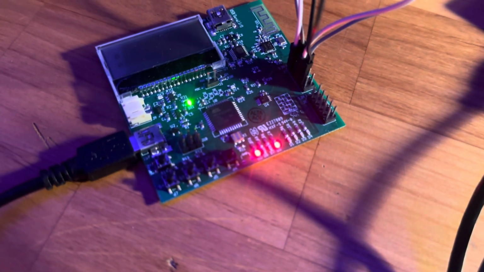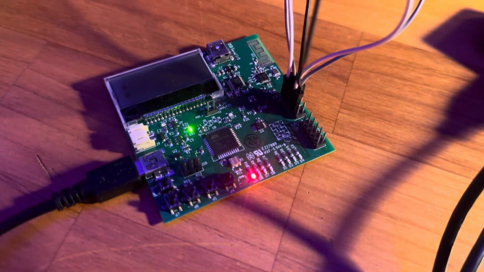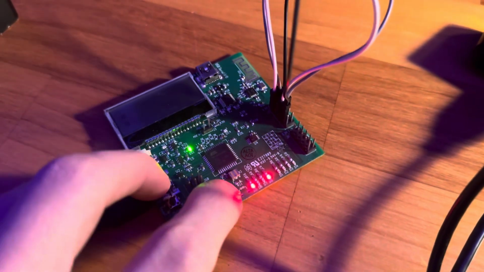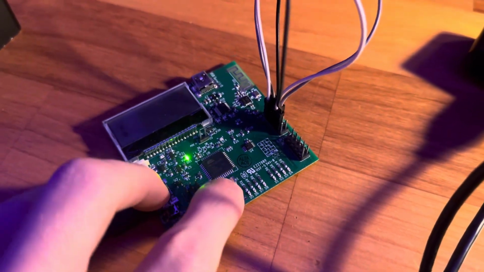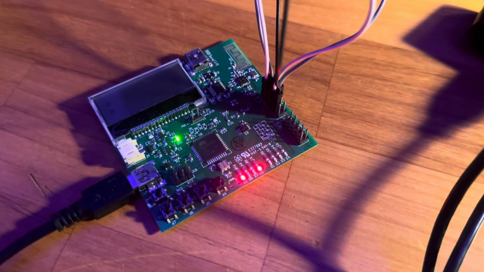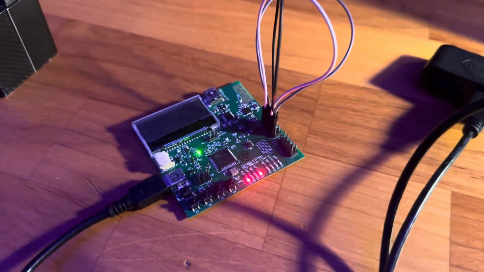There's the right whisker being hit. There's the left whisker being hit. And to show that there is no queue. And I believe that's it.